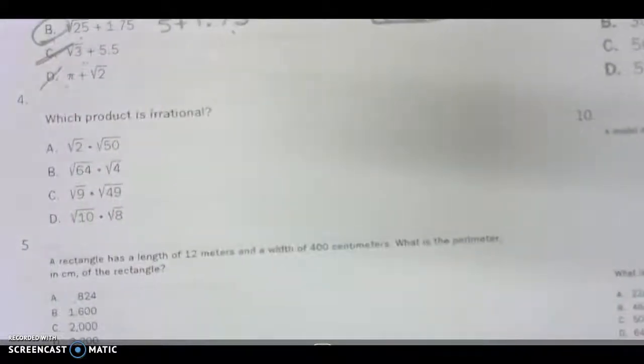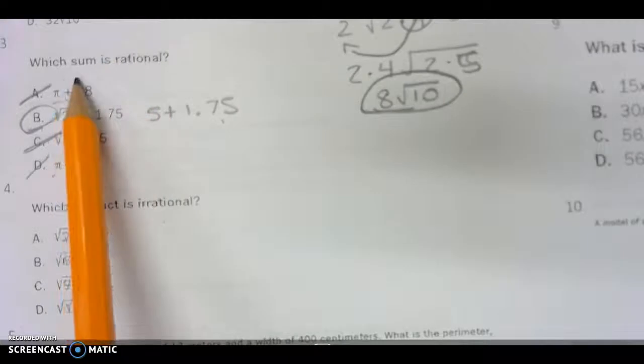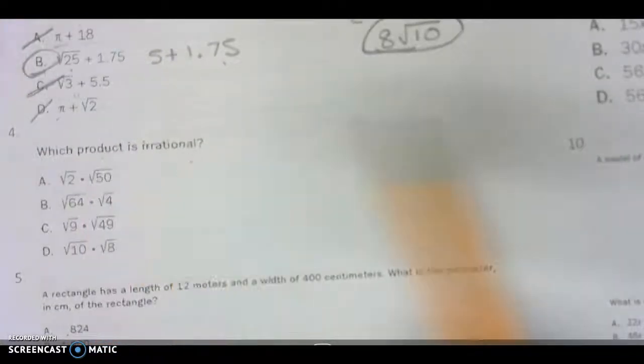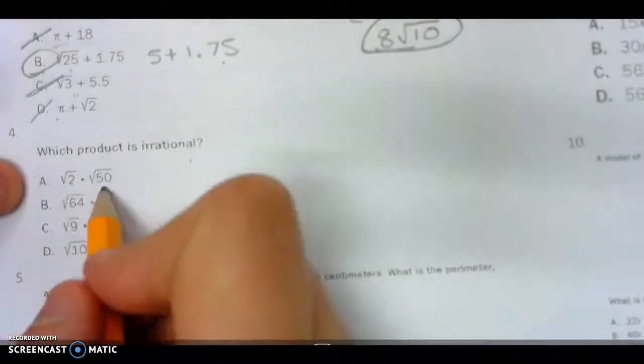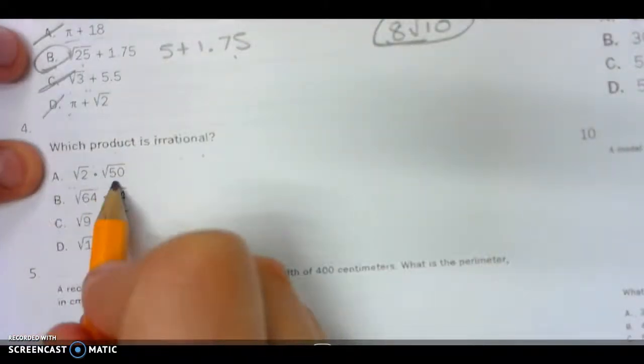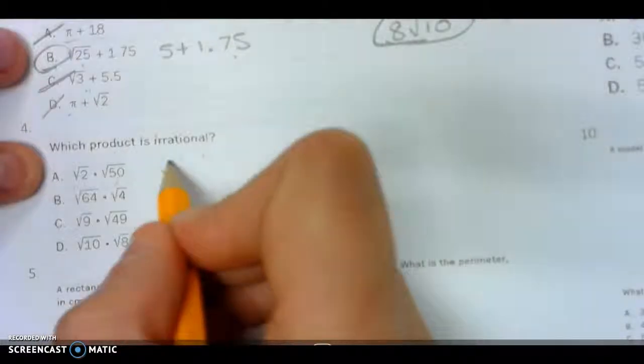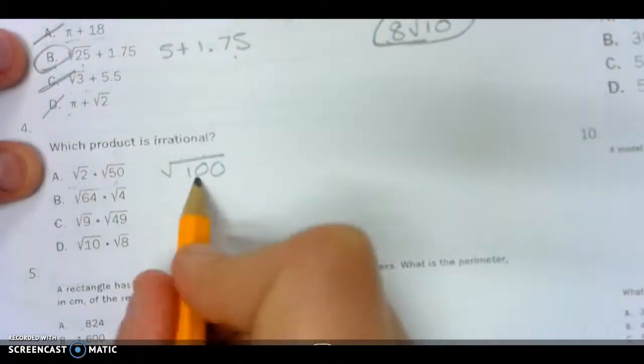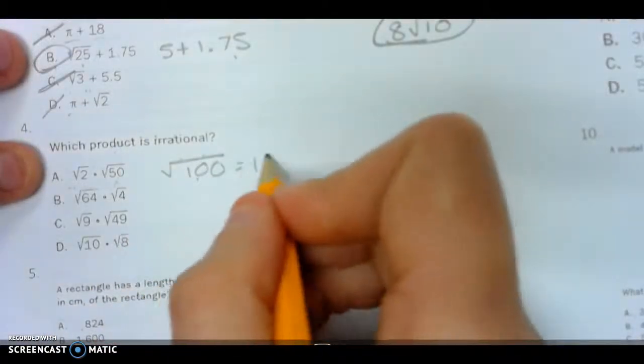This time we've got which product is irrational. So sum meant add, product means multiply. So we've got square root of 2 and square root of 50. Neither one of these is a perfect square, so we can go ahead and multiply those. Is this a perfect square? Yes, it is. That's going to be 10.